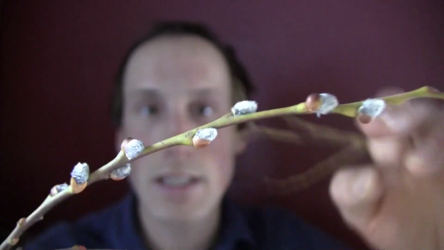Another neat thing we can see right here is a couple buds on this plant. You can often see them in the spring, and sometimes they're called pussy willows because they're really fuzzy right near the tip. However, a plant just on the other side of my driveway right here didn't have the same growth buds at all. Why is that?